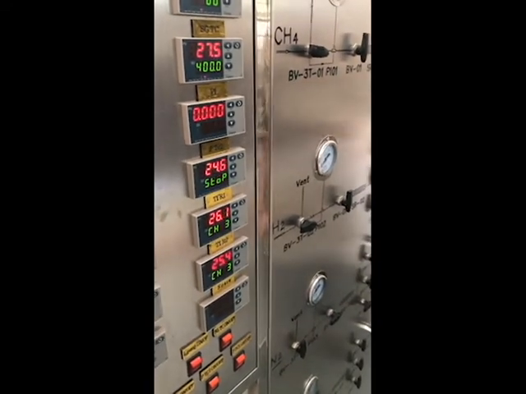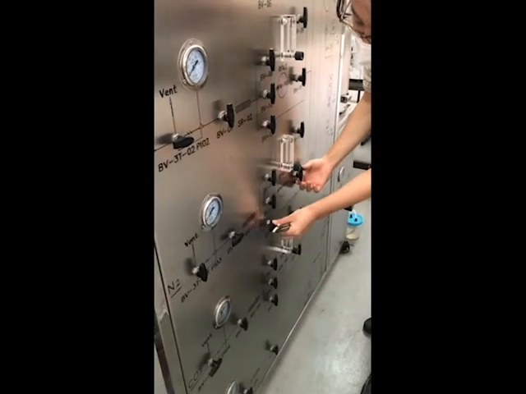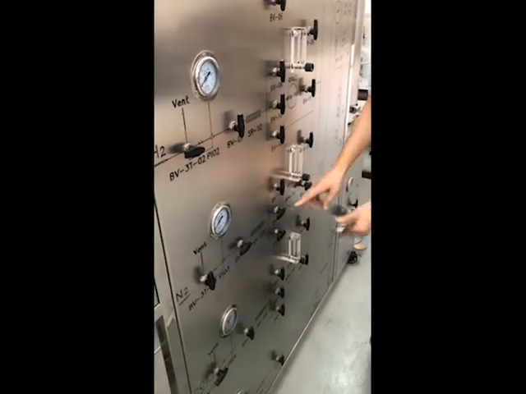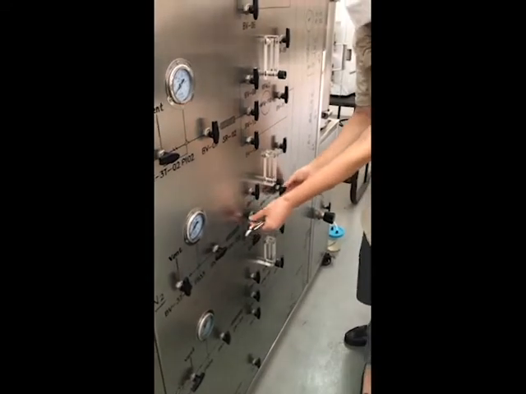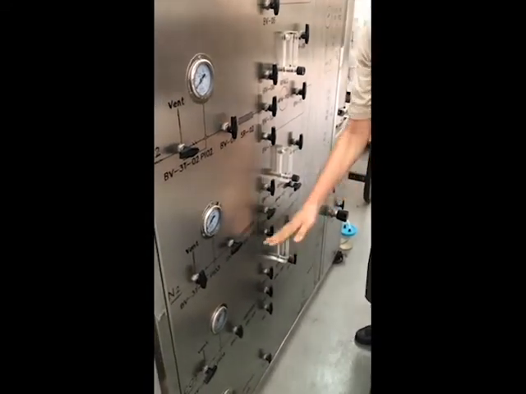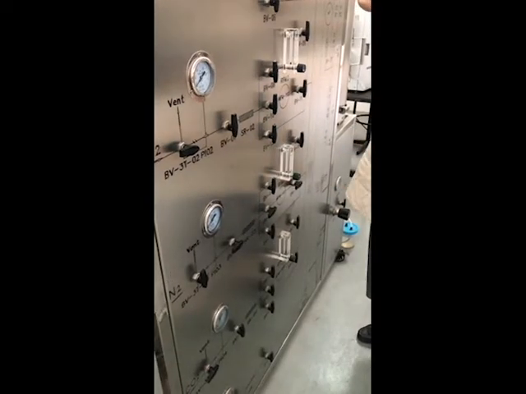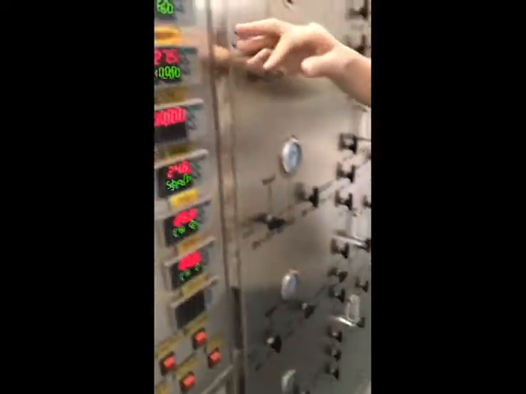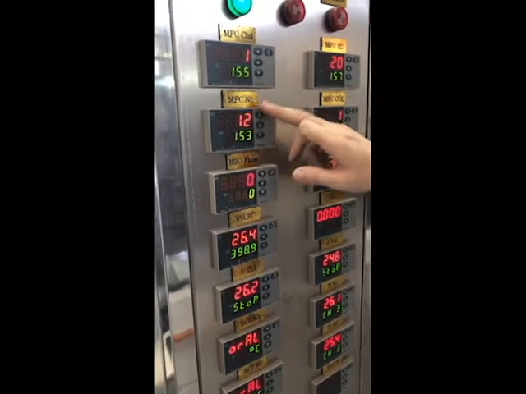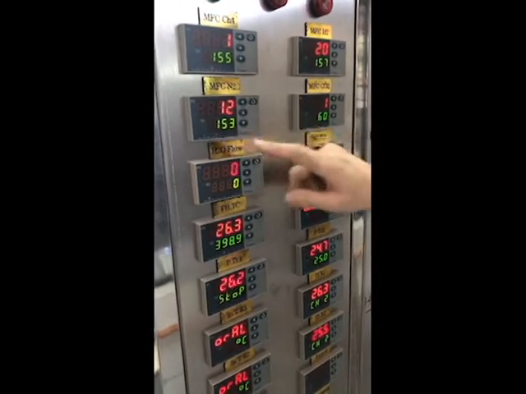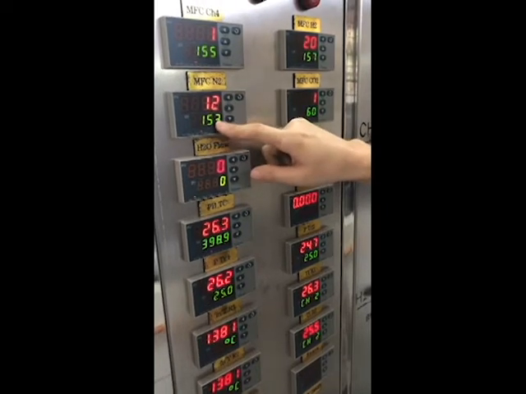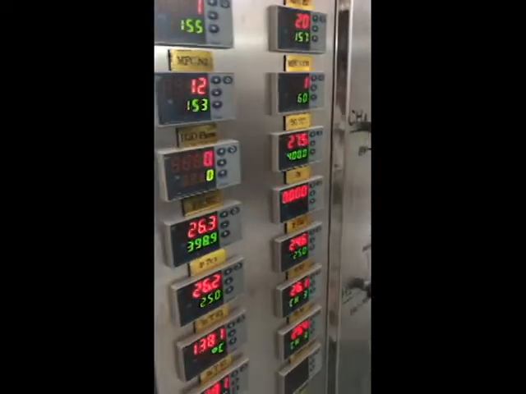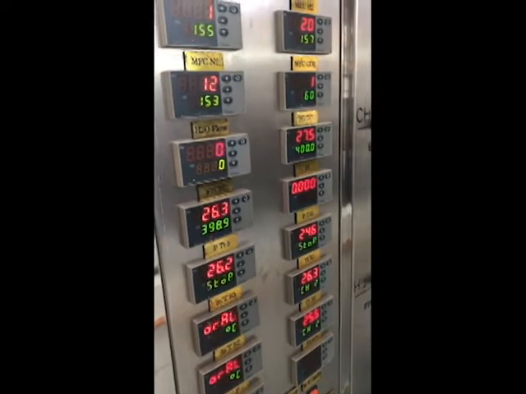And then when the pressure is set, you can turn on your mass flow controller, open both together, and close your balance line. At this moment, you observe your mass flow controller for nitrogen. You check it. If you cannot reach your setting value, you can slightly open it bigger.